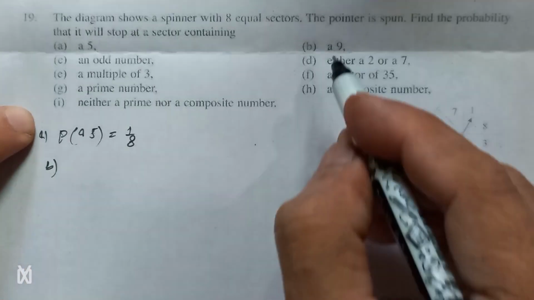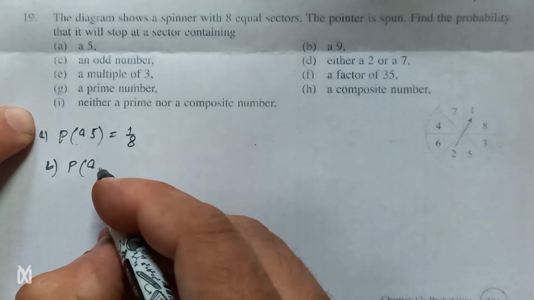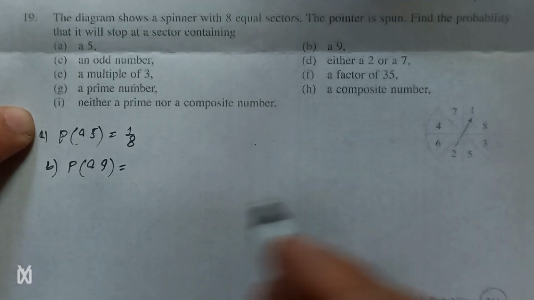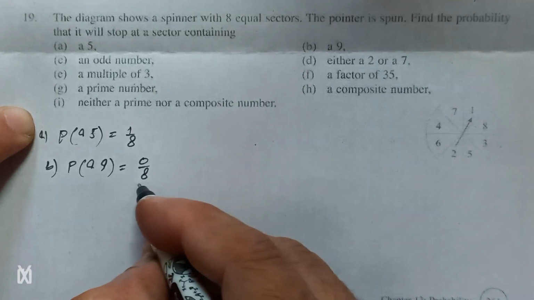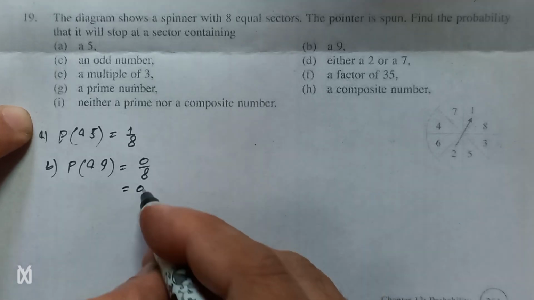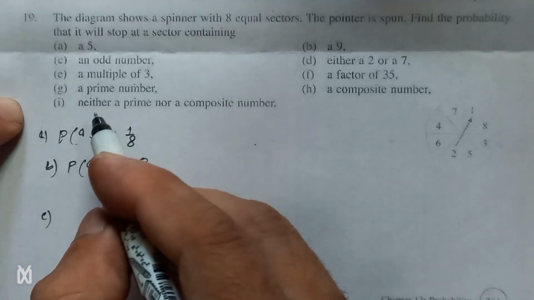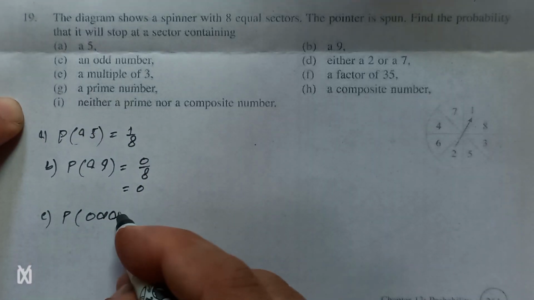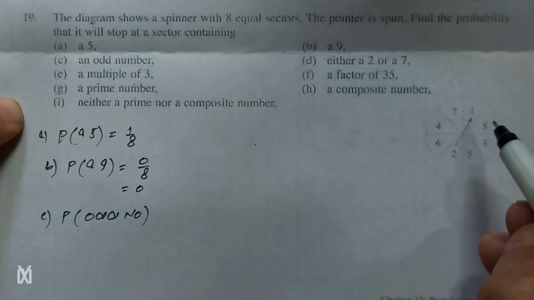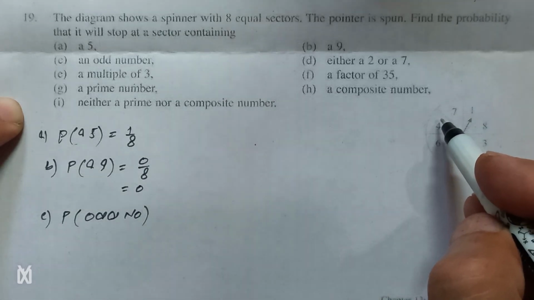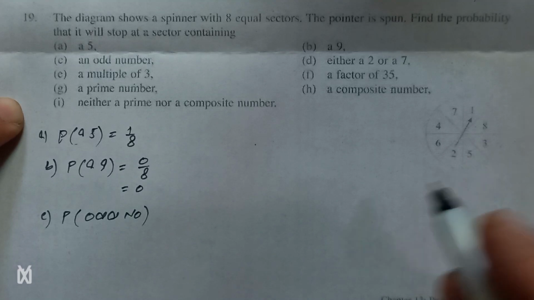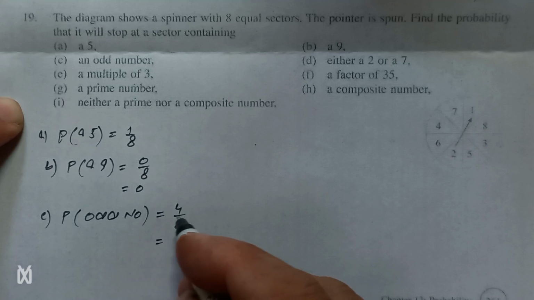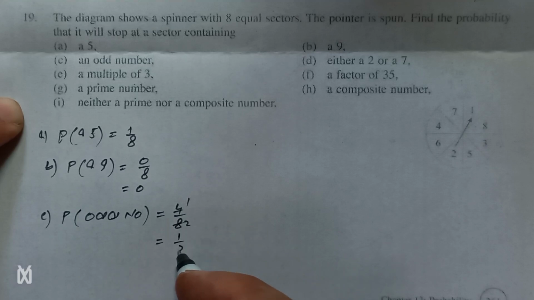Now B part, a 9. So there is no 9. So favorable outcomes are 0 and total are 8. So 0 is the answer. C part, an odd number. Odd numbers are 1, 2, 3, 4. Odd numbers are there. So 4 by 8, answer will be 1 by 2.